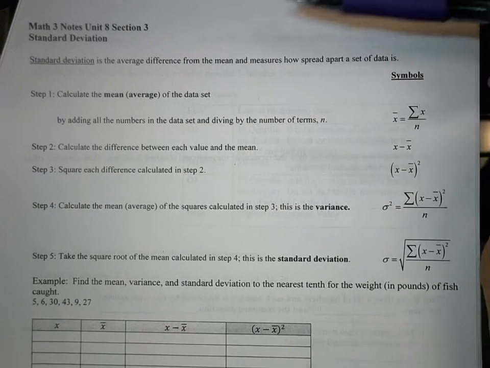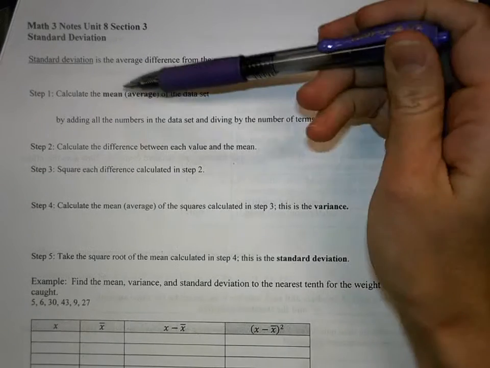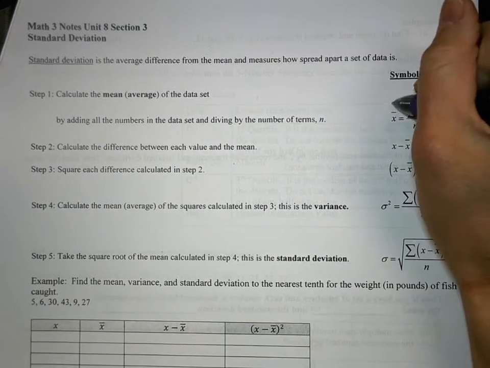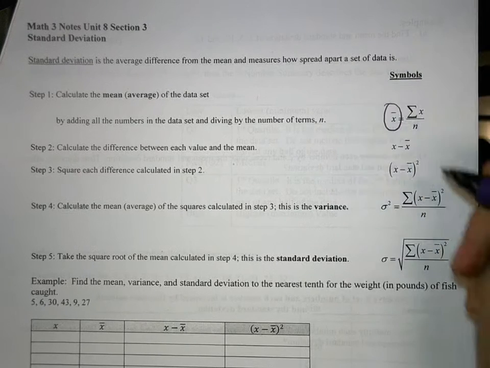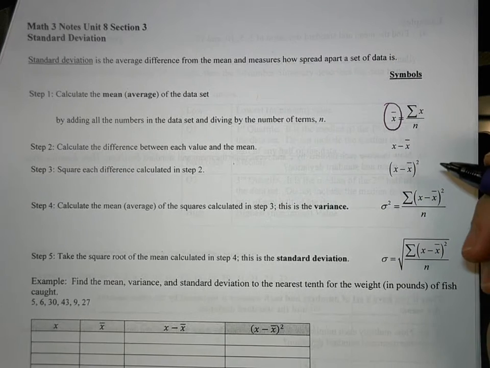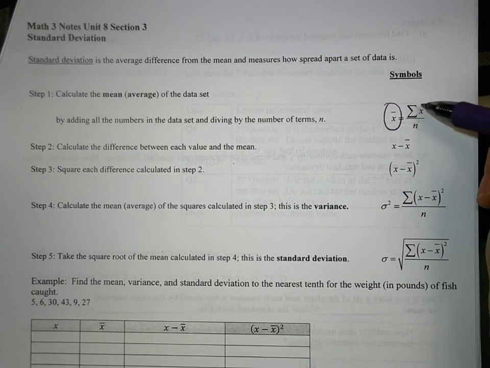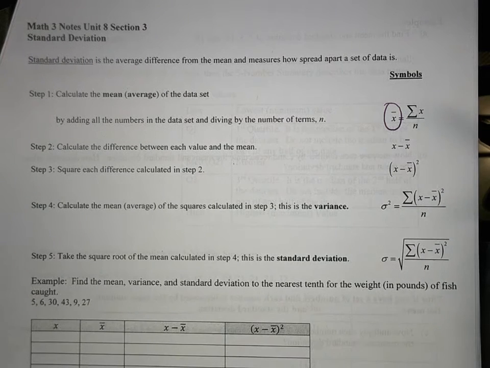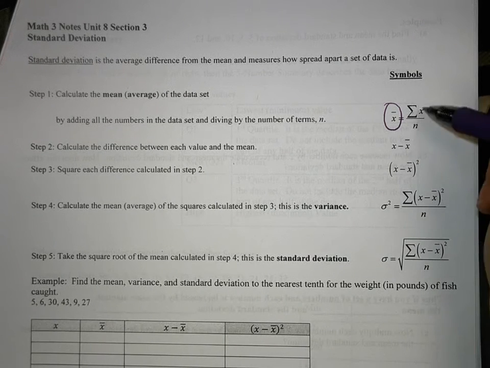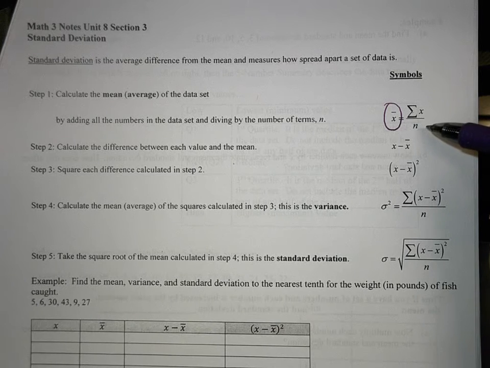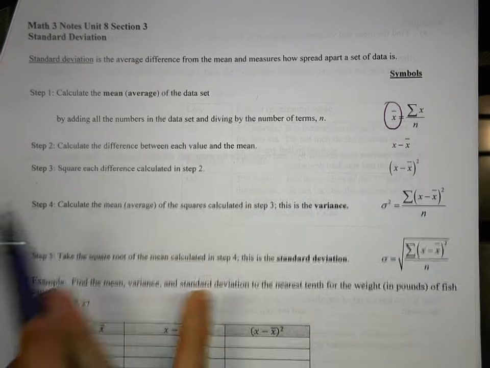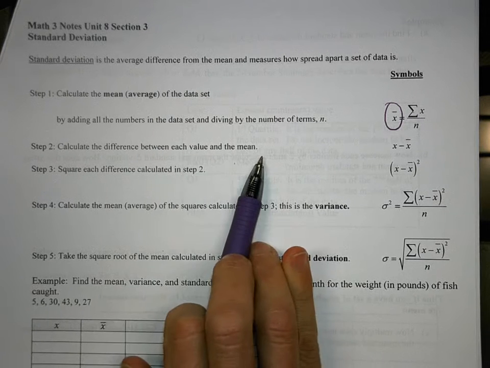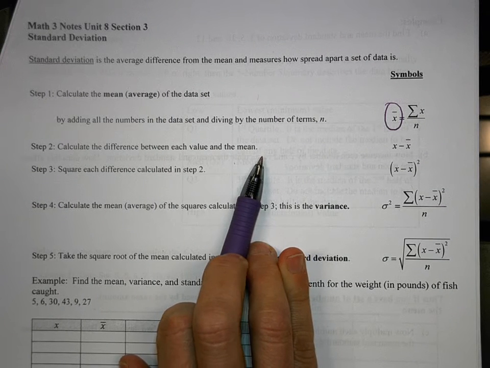How you calculate the standard deviation. The first thing you do is you calculate the mean or average of the data set. And remember, we talked about this yesterday. That means mean. We find that by, remember this, what does this letter mean? Sum of all numbers, and you're dividing it by the value n. That's how we find the average. Then you're going to calculate the difference between each value and the mean. And I'm going to show you what we're going to do here in just a minute.